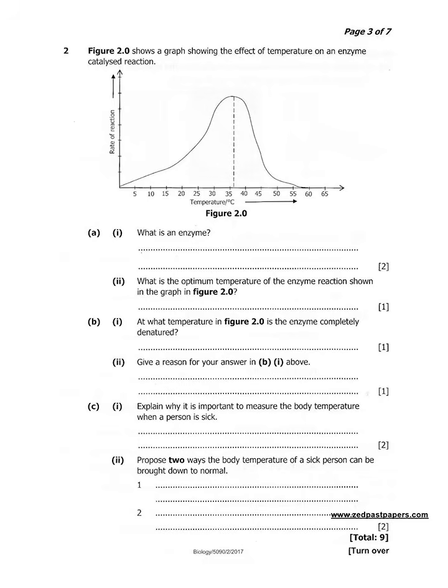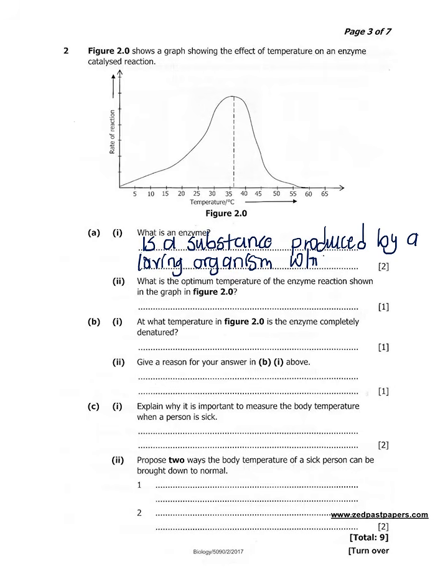So we'll say it is a substance produced by a living organism which acts like a catalyst.